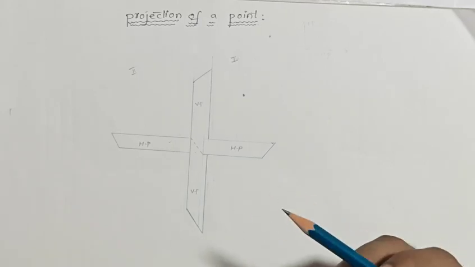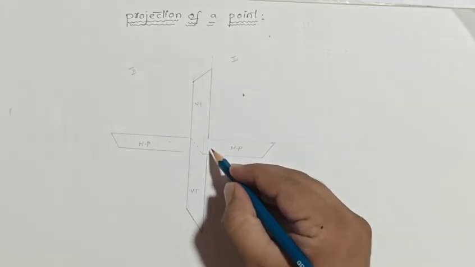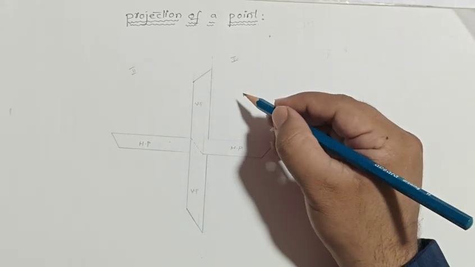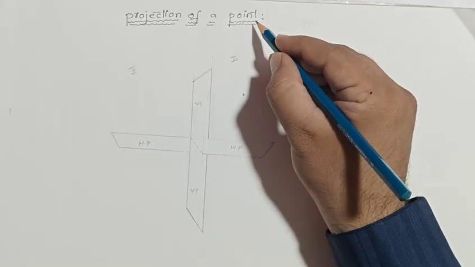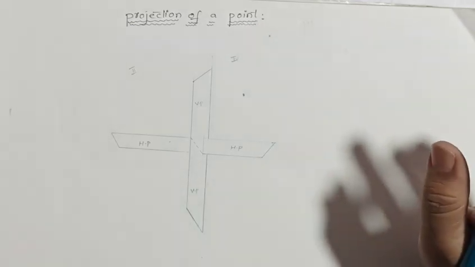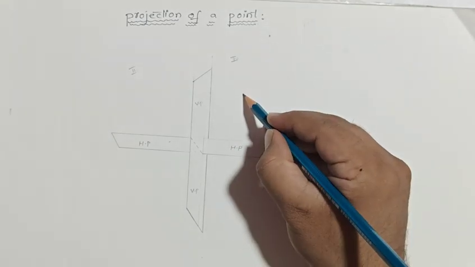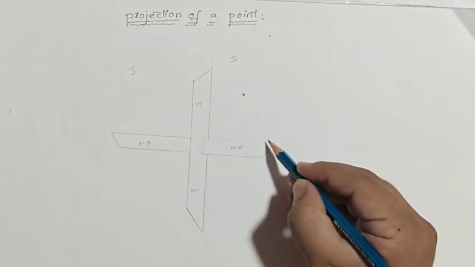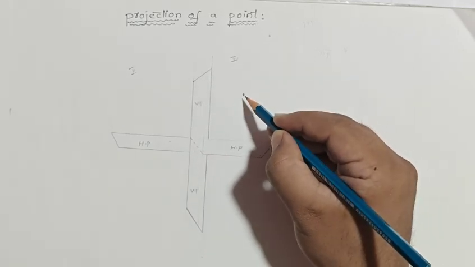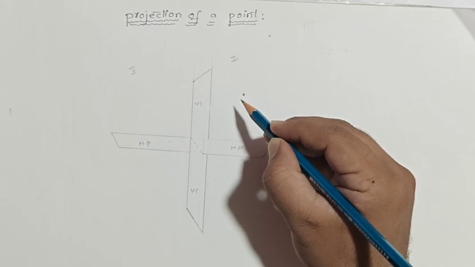When we draw the image of a point on a plane surface to show where it is located, the image is called as projection of the point. Again, I will repeat. When we draw the image of a point on a plane surface to show the exact location, the image is called as projections of a point.